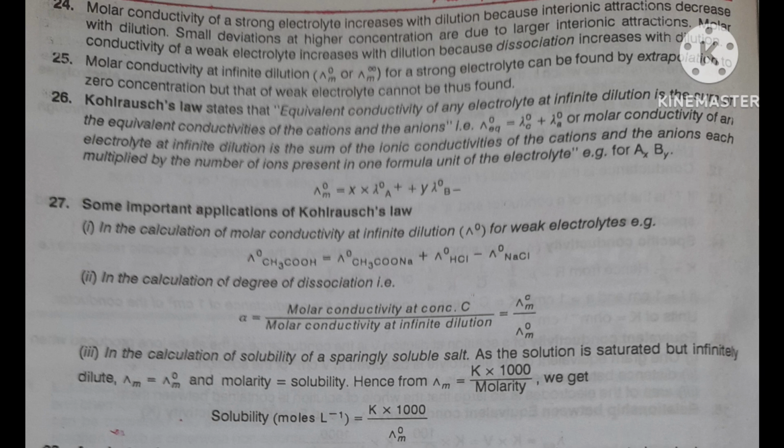I am telling you an example for acetic acid. Acetic acid is a weak electrolyte, CH3COOH. You want to know the molar conductivity of acetic acid.